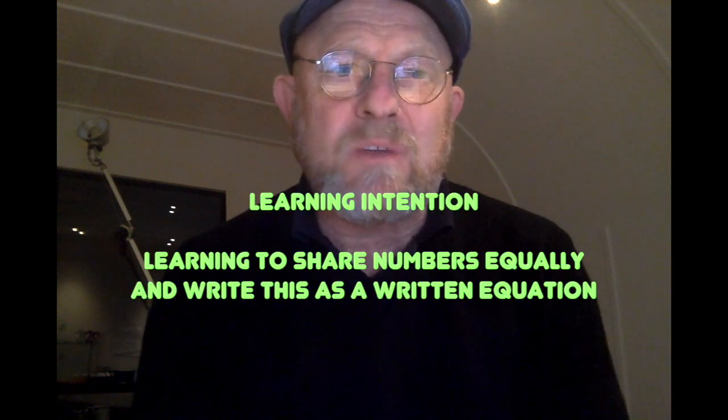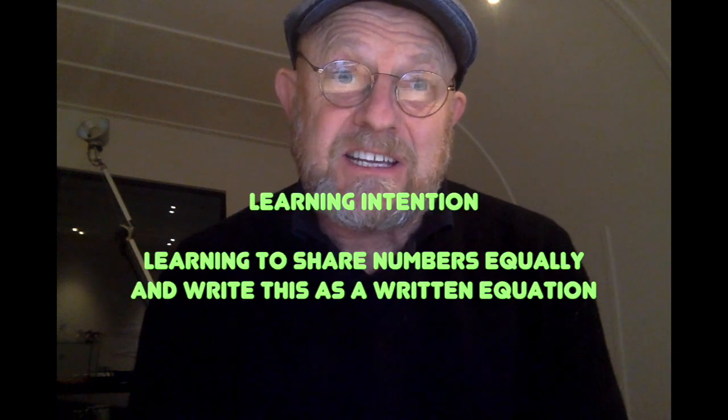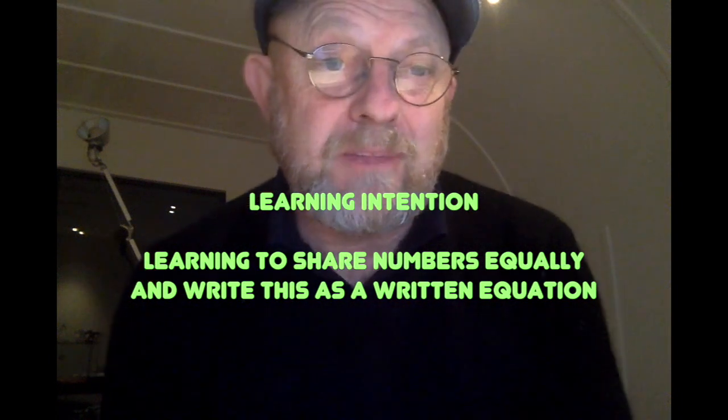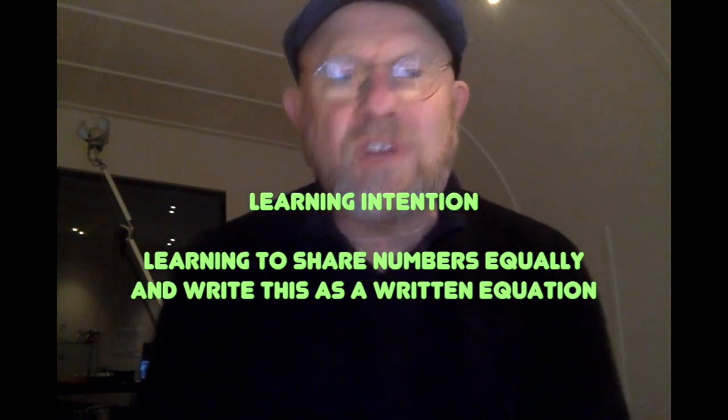So our learning intention today is we are learning how to share numbers equally and transfer this into a written algorithm or equation. And we'll know that we've been able to do that if we can successfully apply the process of sharing, if we understand that sharing equally is the same as dividing, and if we understand how division relates to multiplication.